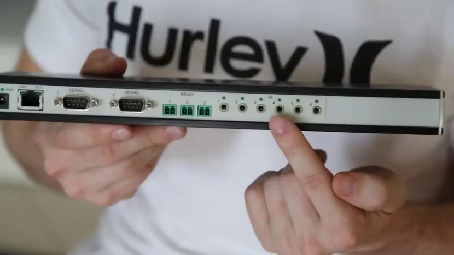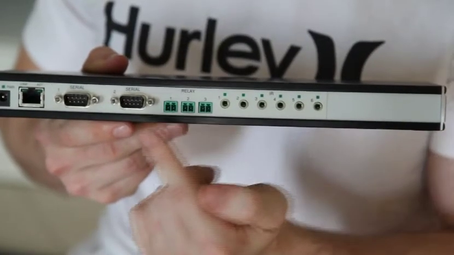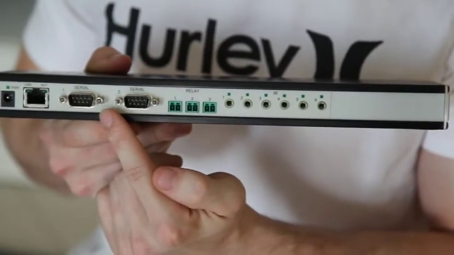To have full functionality of iRule, you need a Global Cache iTac or GC100. I'm using a GC100-12, which is the top of the line for the Global Cache controllers. This has 6 IR inputs or sensor inputs, 3 relays and 2 RS-232s.